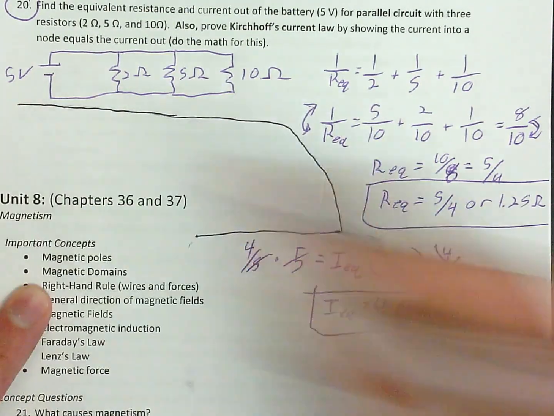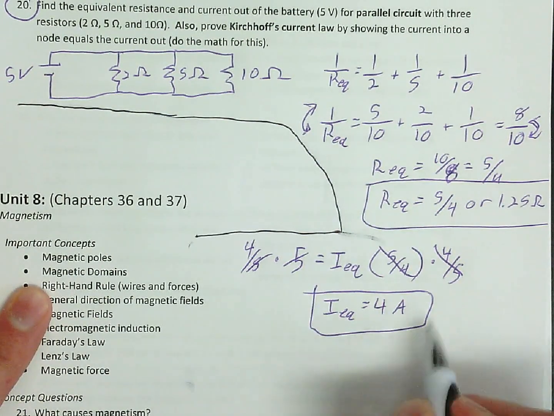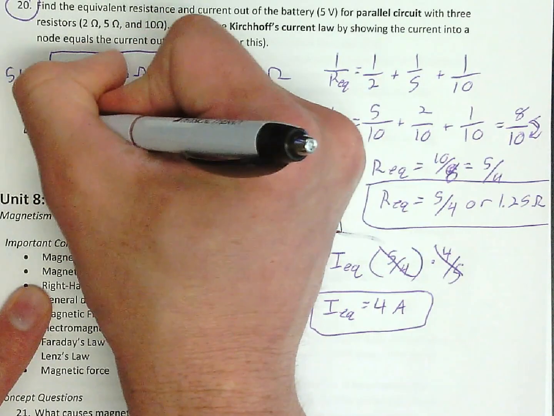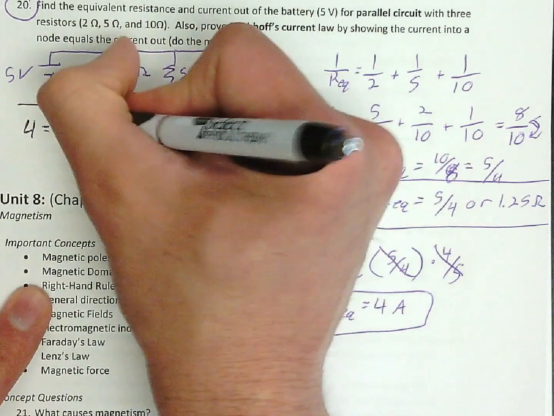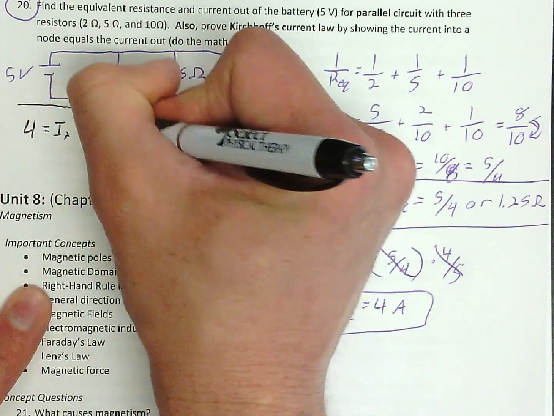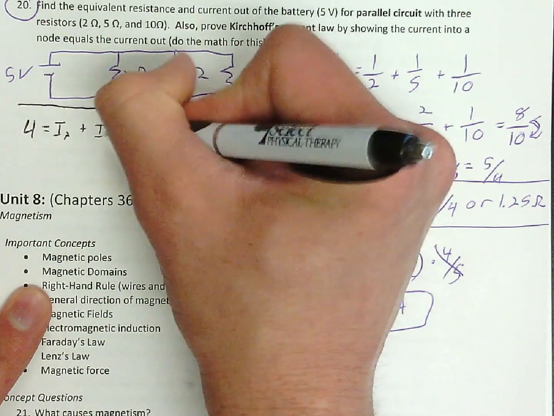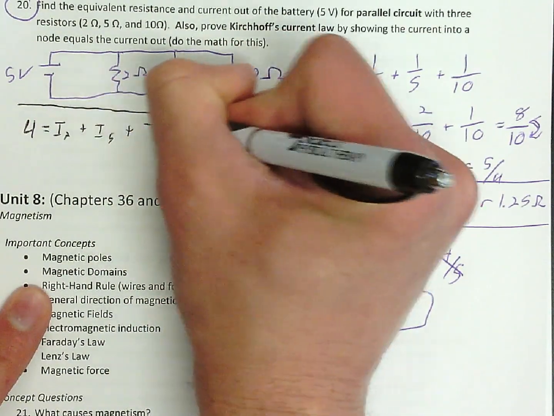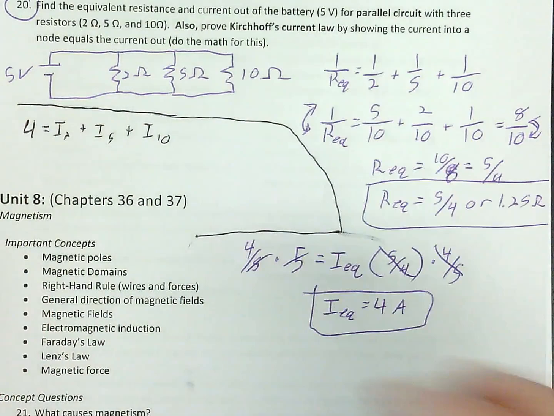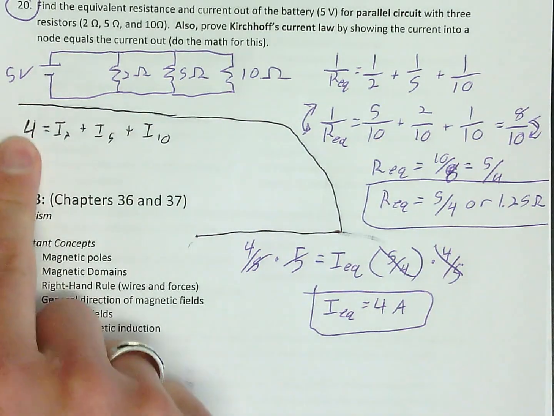So the current in is 4 amps. That equals the current through 2 plus the current through 5 plus the current through 10. The current has to split between those three branches, so I add all those up, and that equals the 4.